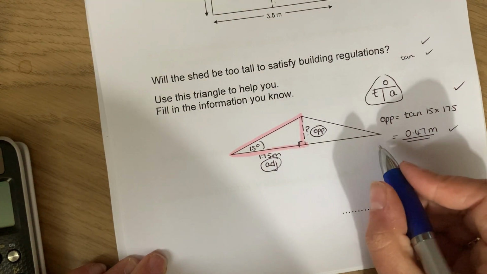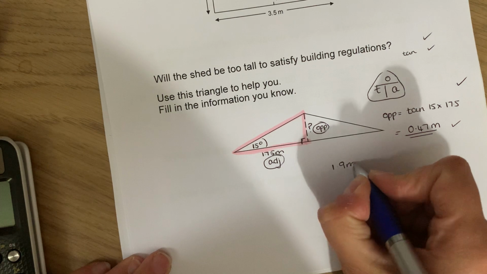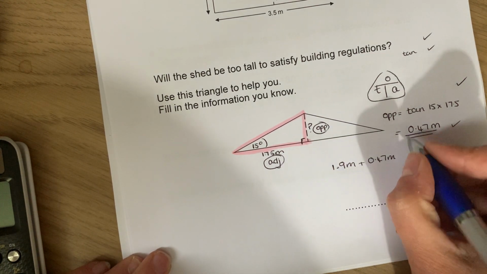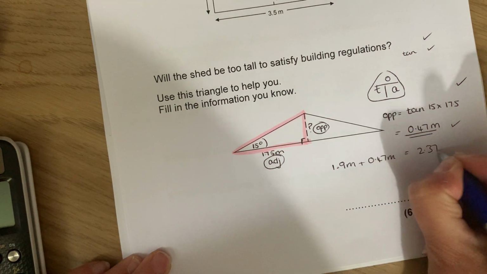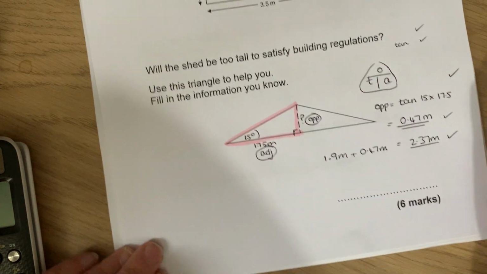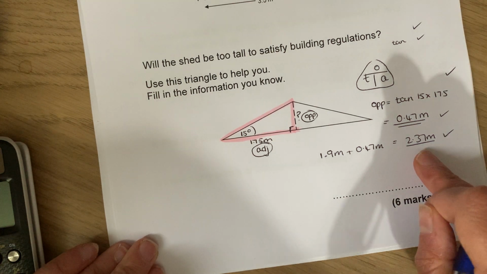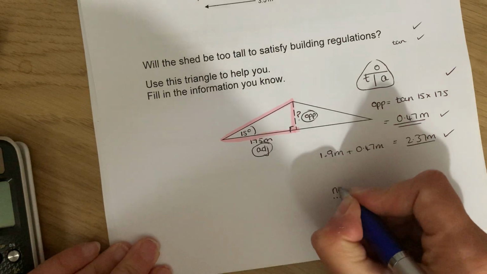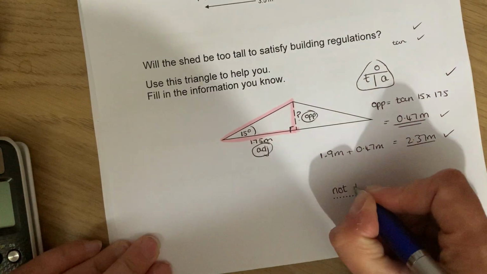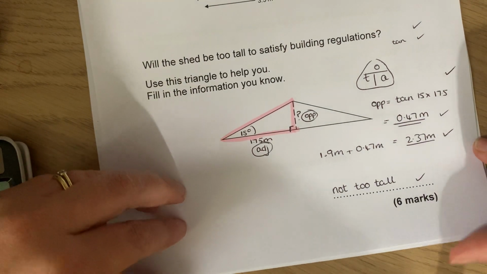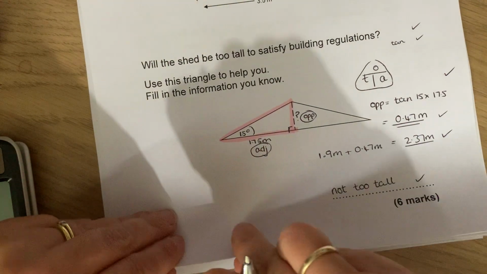Then we've got to add that on to the 1.9 metres. 1.9 metres, add 0.47 metres, makes 2.37 metres. So we now know that the height of the shed is 2.37 metres. That's our 5 marks. And our last one, is it too tall or is it okay? Well, it's within the boundaries, so it's not too tall. You often have that actually answering the question at the end. So that's your 6th mark. Okay, nearly there.